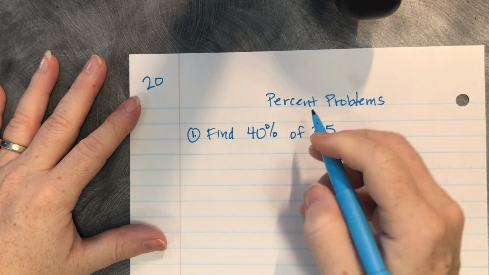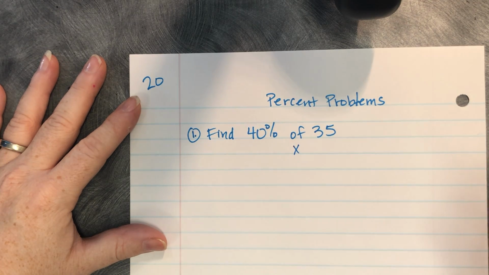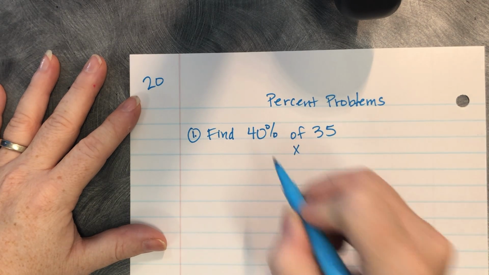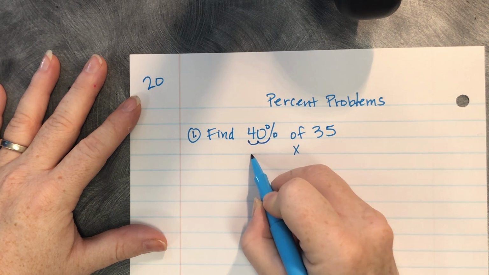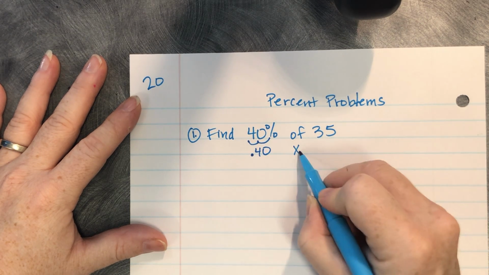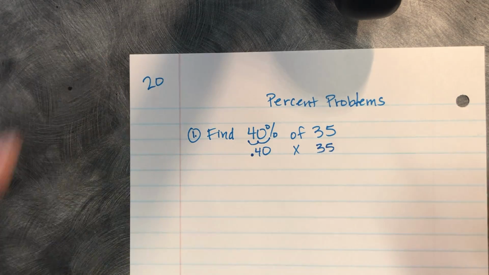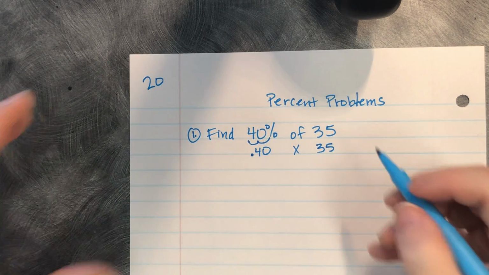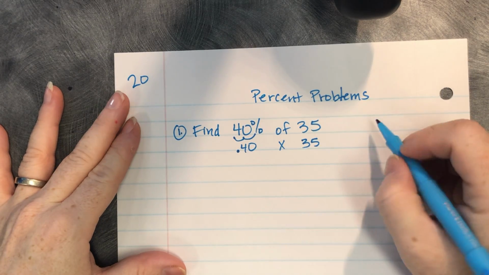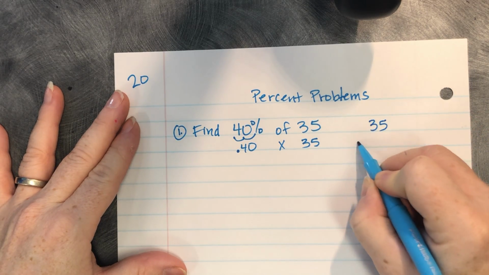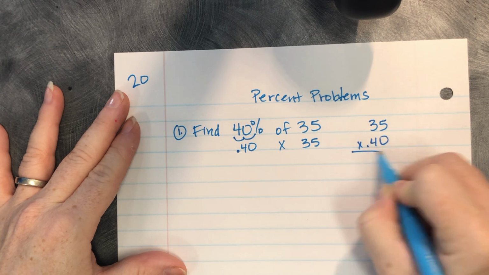So this is what we've been doing in the past, and once again with this, we know that the word of, when we hear that, we think times, and then we take our percent, we convert it into a decimal by doing our 2 loops, which gives us 0.40 times 35. And what we can think of is afterwards we'll get our answer. We just do our straight multiplying. So let's do it. 35 times 0.40.